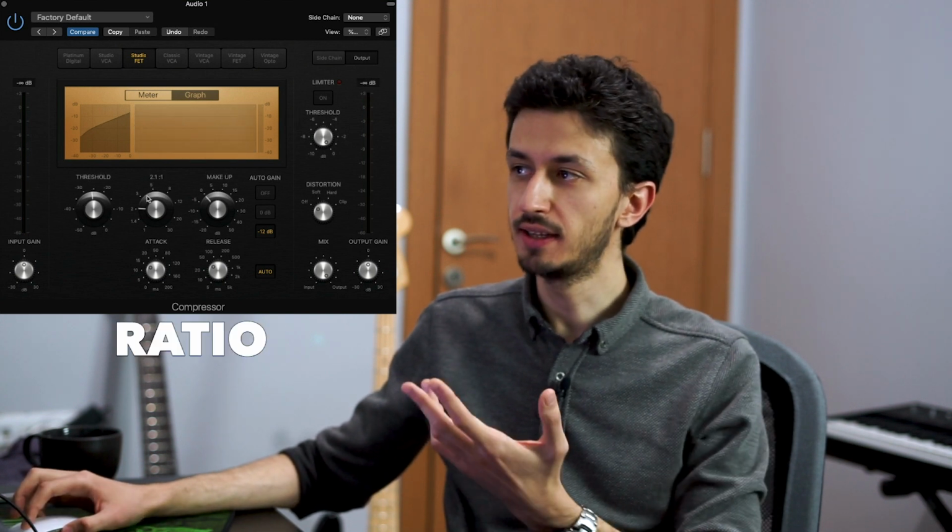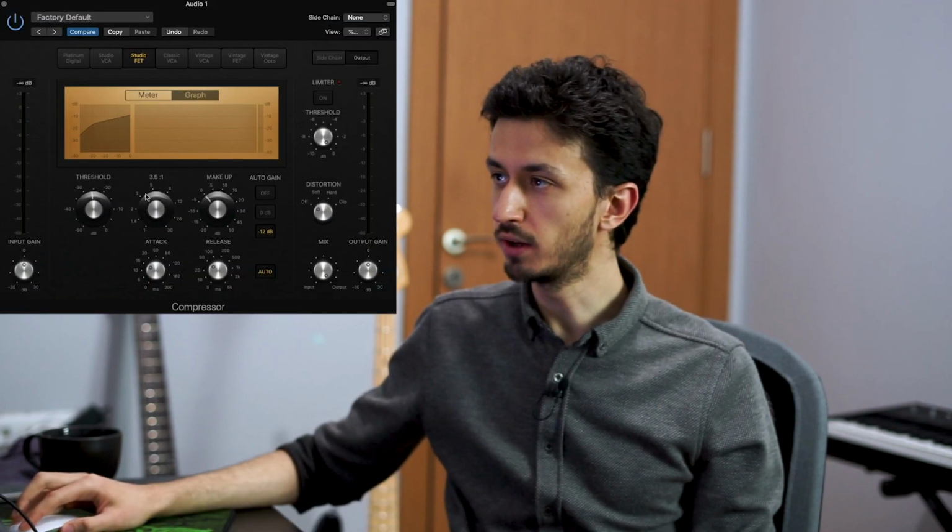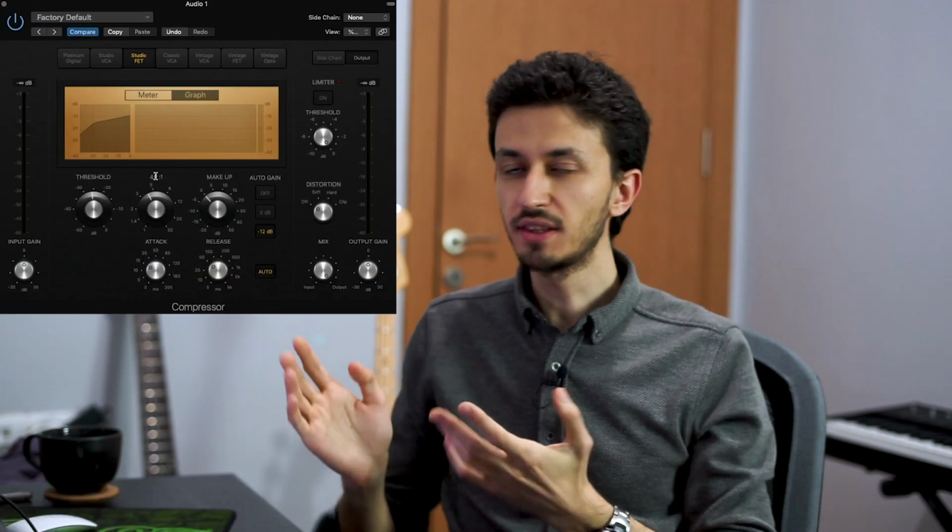Ratio is the second control. It has values like 2:1, 3:1, 4:1, 10:1. Ratio is how much the compressor is going to compress. Let's set it to 4:1. What that means is, for every 4 decibels passing that threshold, the compressor will squeeze it into 1 decibel. If I make it 2:1, for every 2 decibels, the compressor will compress it to 1 decibel.